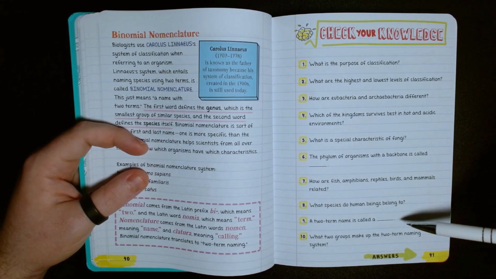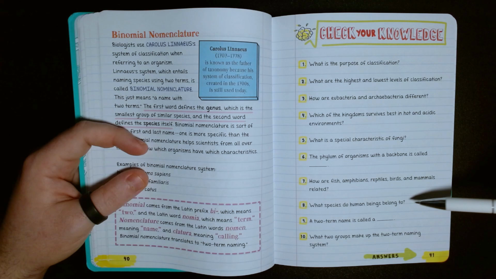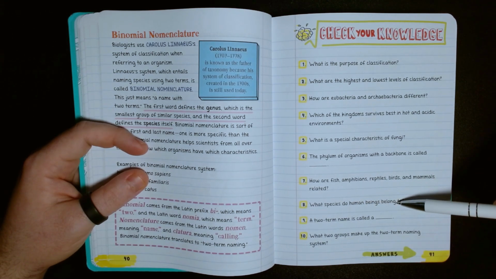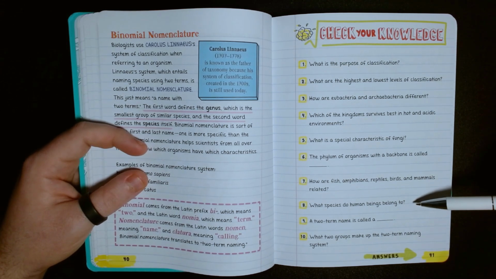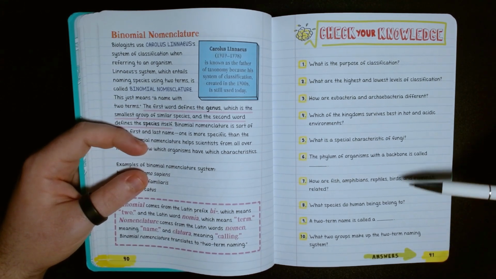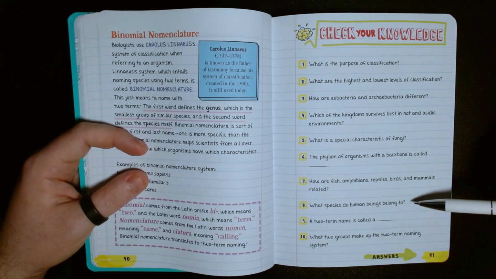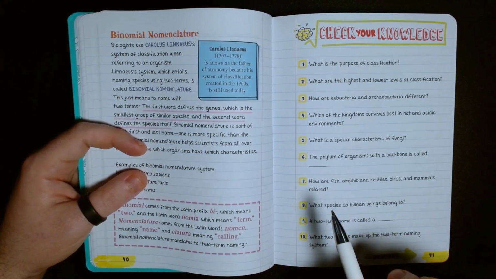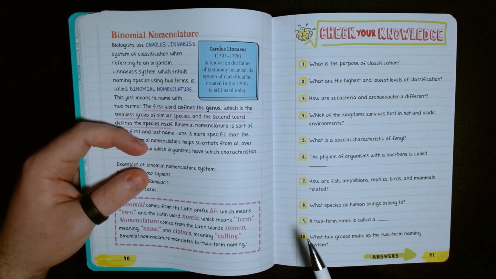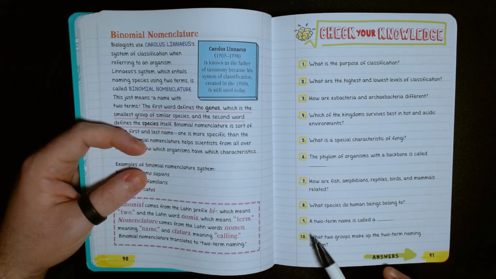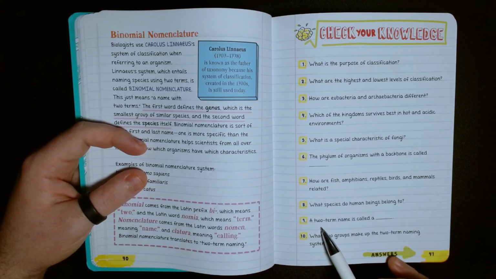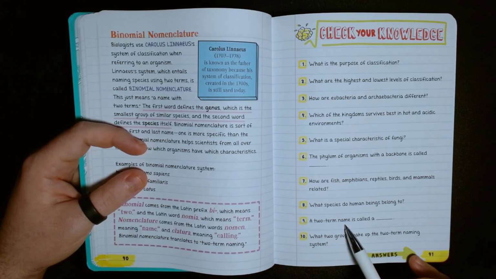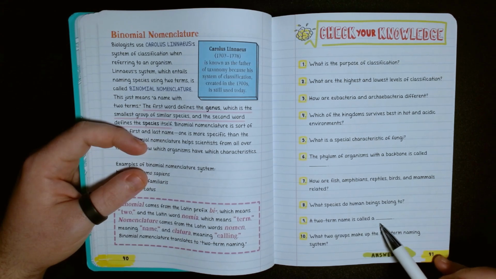What is your species? What species of human being? Species for human beings is going to be sapiens. Sapiens. Okay. Number 9. A two-term name is called a.